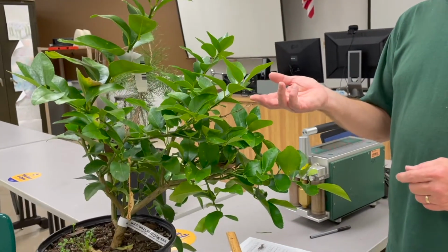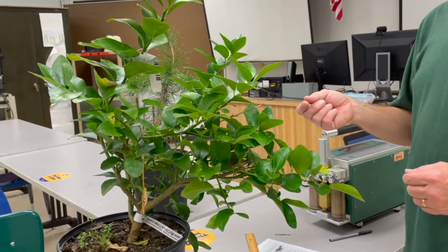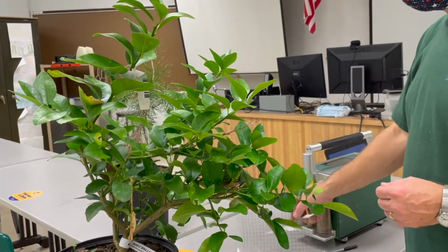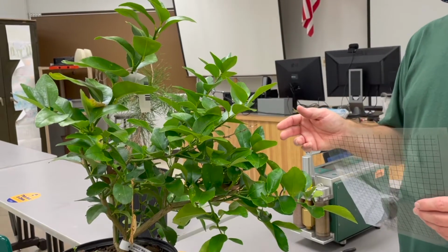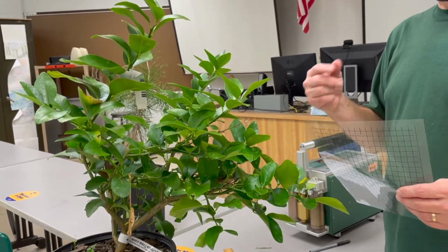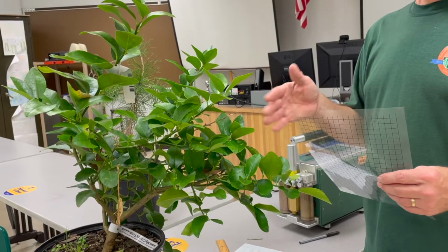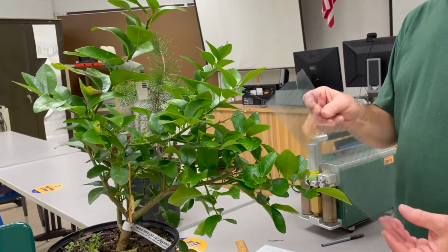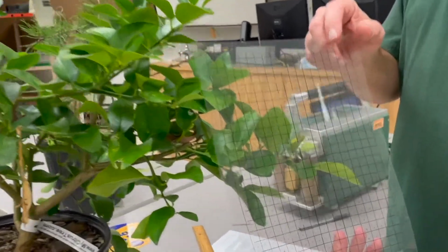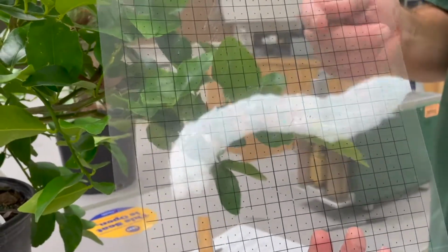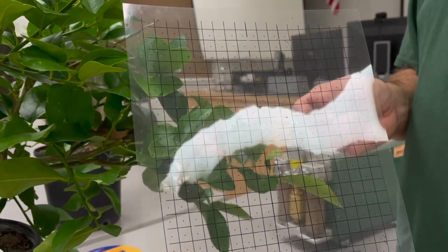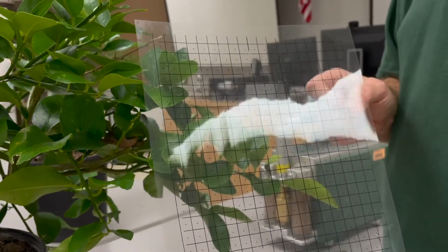Now for broadleaf trees, it's a little bit easier to calculate leaf area because their shape's a lot simpler. So for this lab, we're going to calculate the total leaf area by measuring the area of 5 average or typical leaves. And we're going to do that using this dot grid. The dot grid just has a series of squares on it, each of which is 1 square centimeter. And each of those squares has a dot in it.